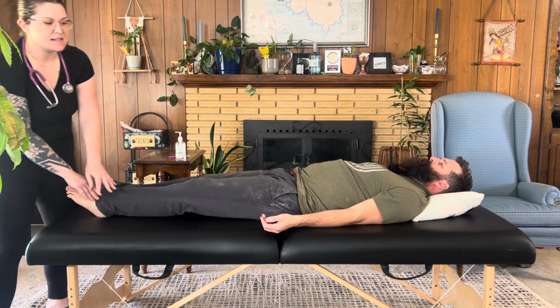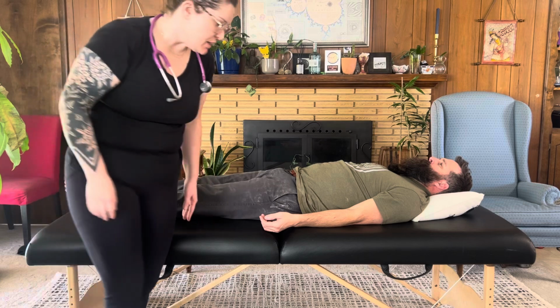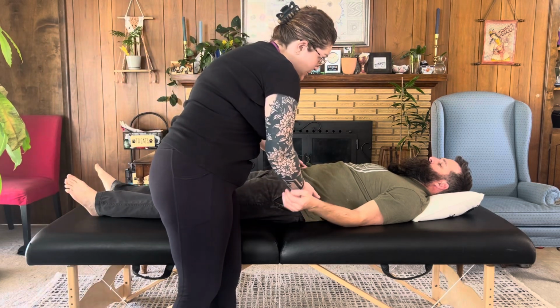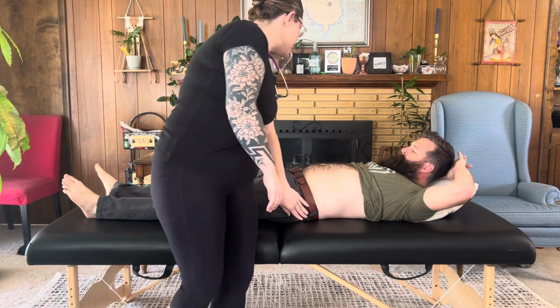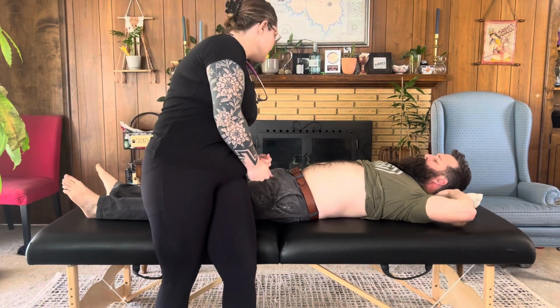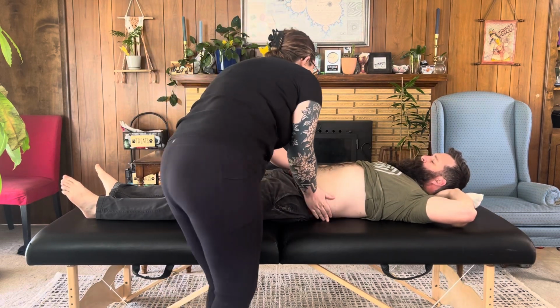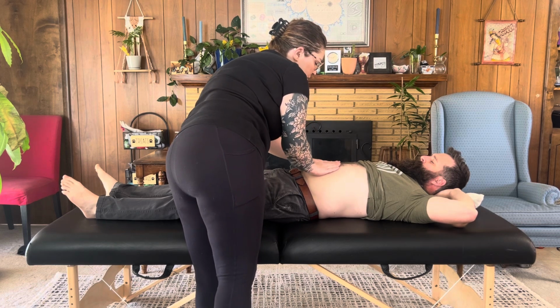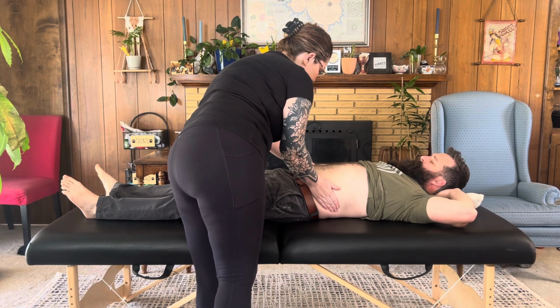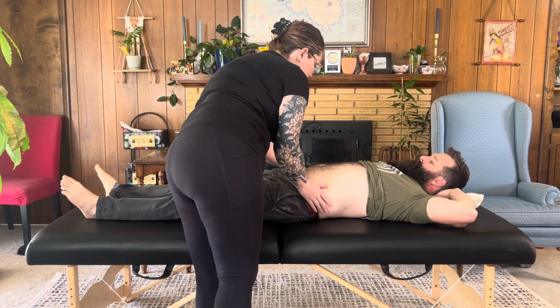Okay, next part of this assessment is the abdomen. So first, do you mind if I lift your shirt? Okay, excellent. First, I will inspect. Upon inspection, abdomen is symmetrical. There's no bloating, no ascites. Umbilicus is midline.